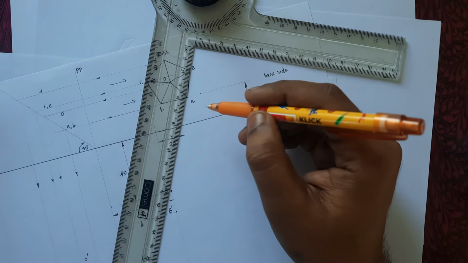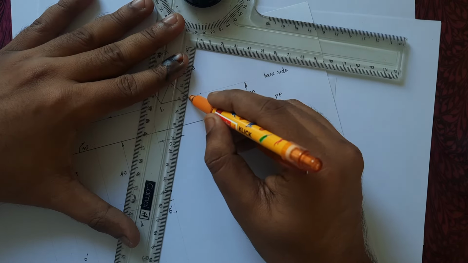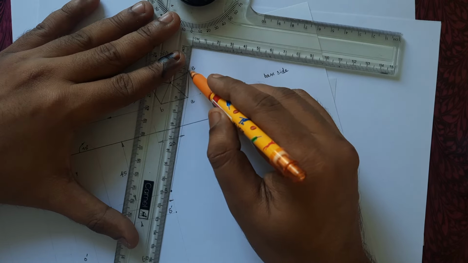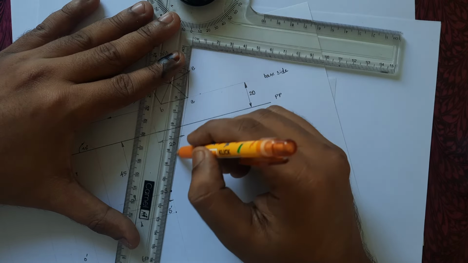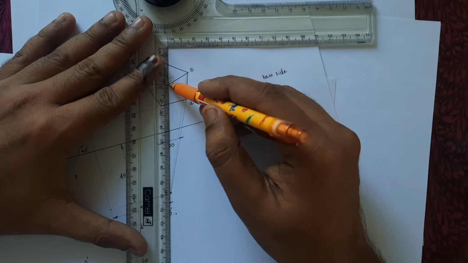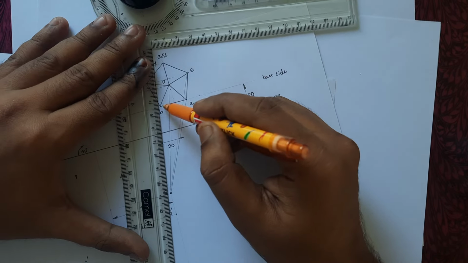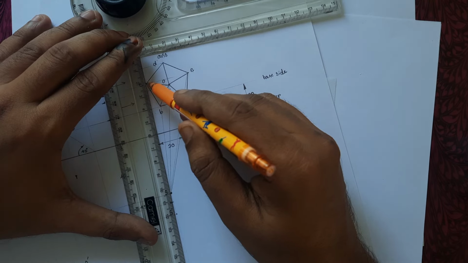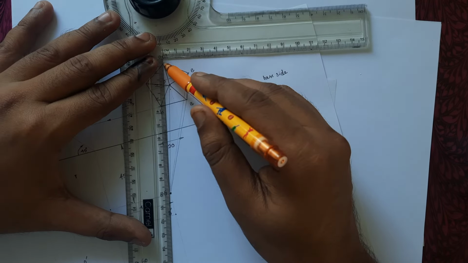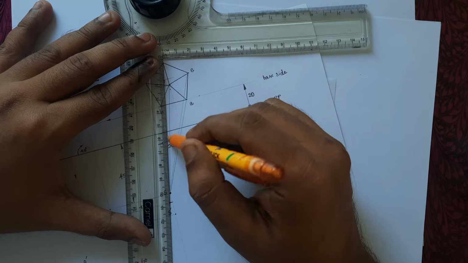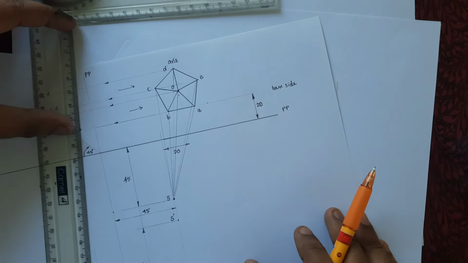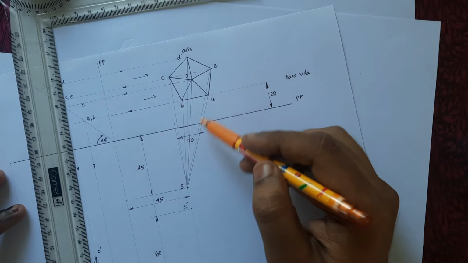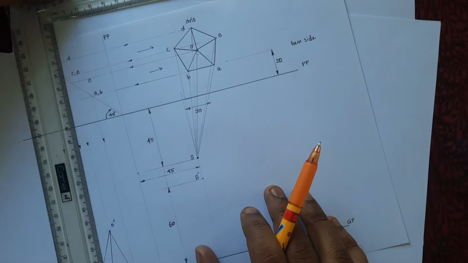So from the top view, I need to draw the rays from A to S, E to S, then O to S, B to S, and C to S, then again D to S. So in front view, I have drawn rays from all the corner points to the station point.